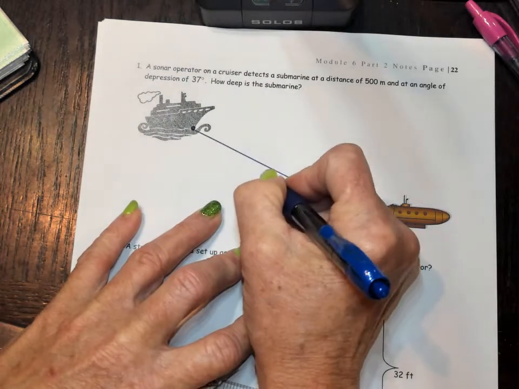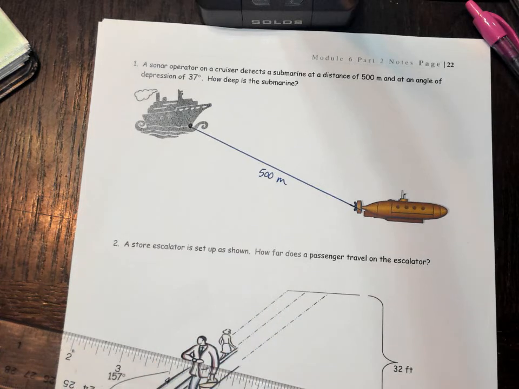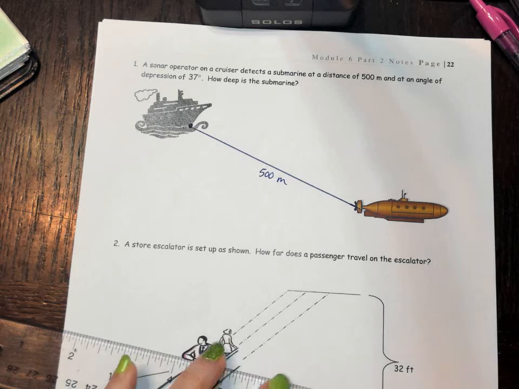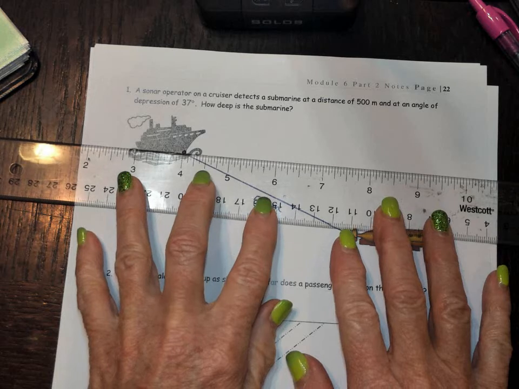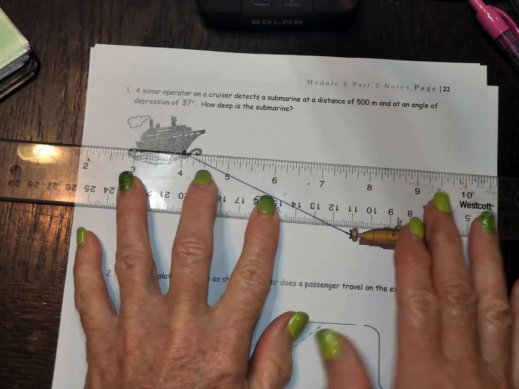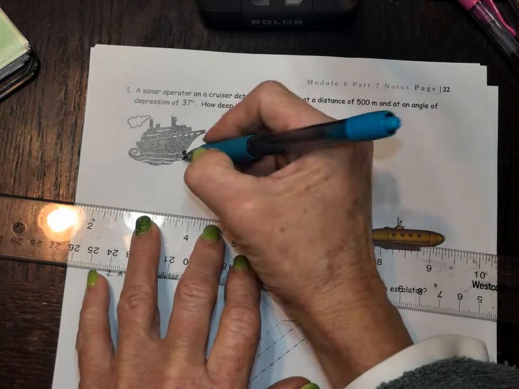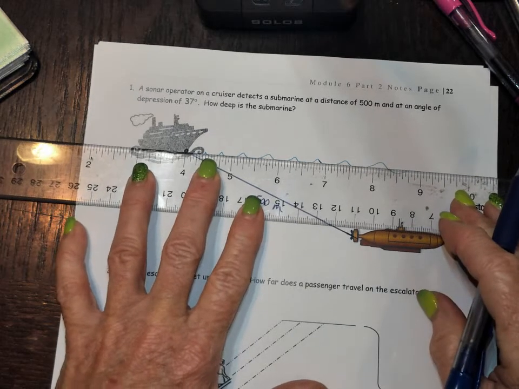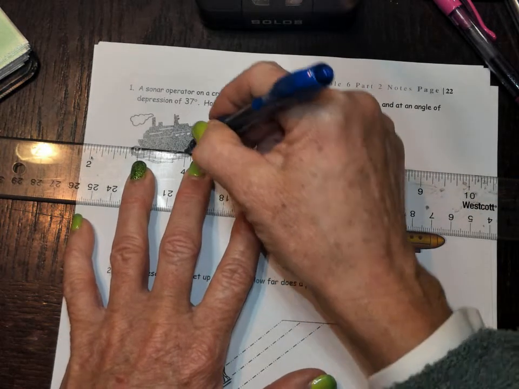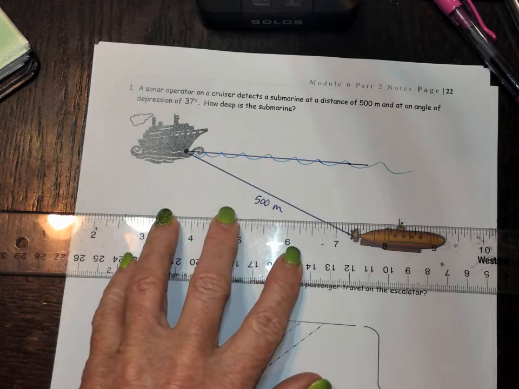At a distance of 500 meters. That distance is 500 meters. And at an angle of depression of 37 degrees. Now, remember, angle of depression is how far you tip your head down, if you will. So here's the water level out here. If that sonar operator looks horizontally, he's looking out this way along the edge of the water.